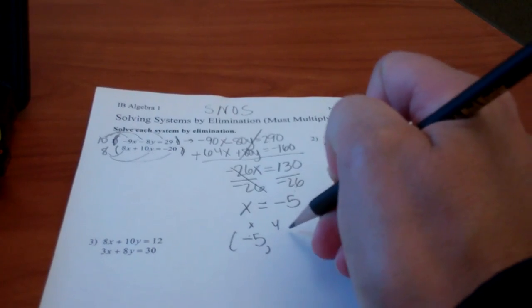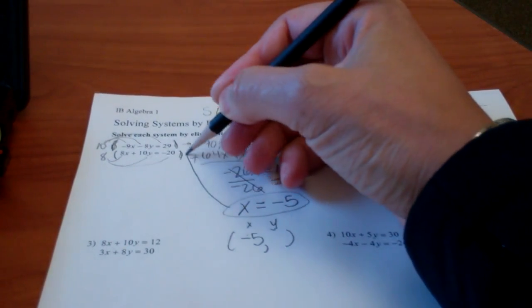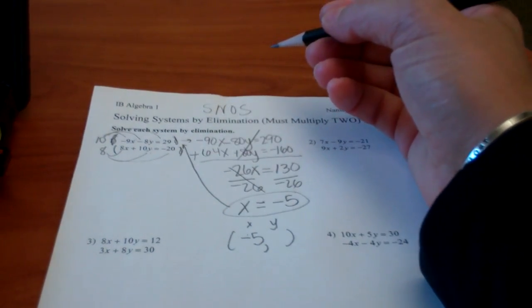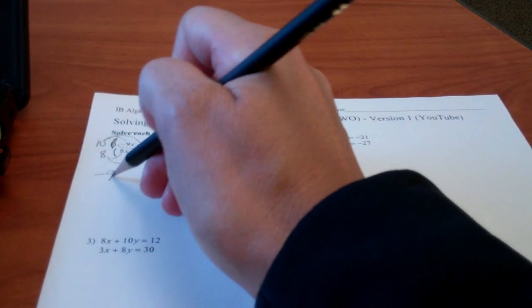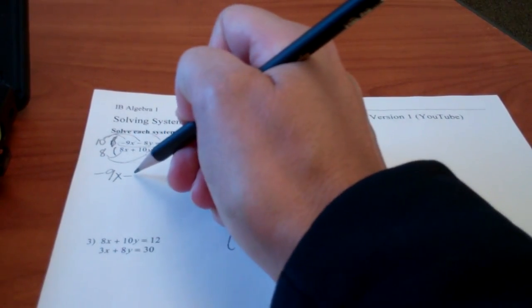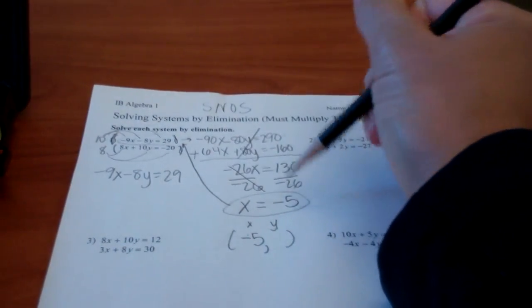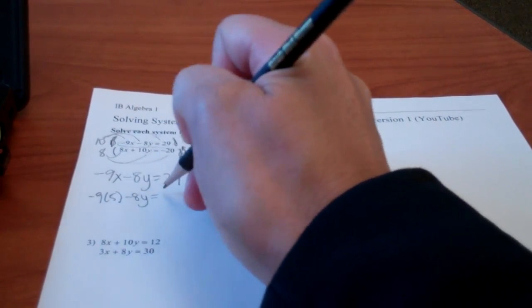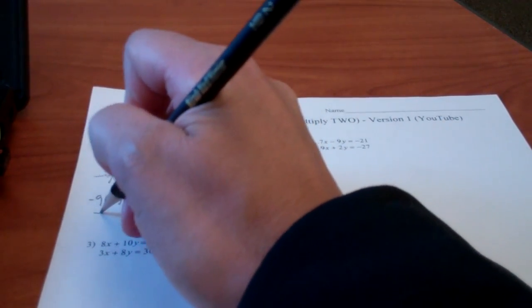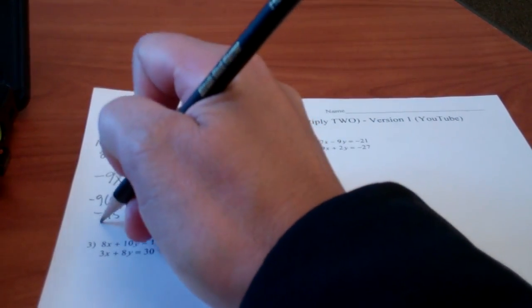Now we're going to need our y. So we're going to take this negative 5 and substitute it back into any equation you want. Now I said in my other video, I'm usually just going to take this first one because it is first. So negative 9x minus 8y equals 29. I'm going to take my negative 5 here and substitute it into parentheses. Minus 8y equals 29. This is going to be negative 45 minus 8y equals negative 29.